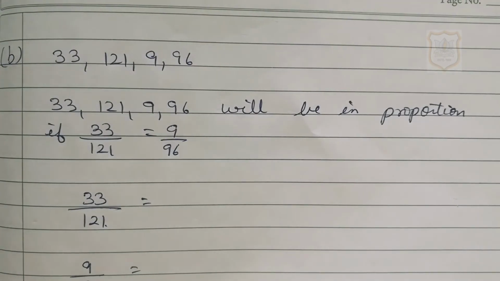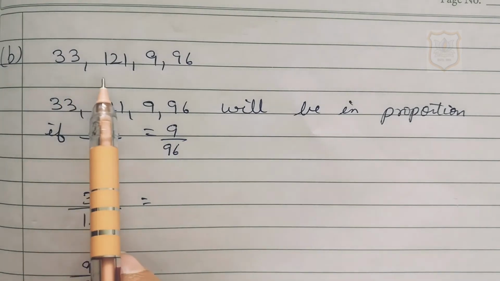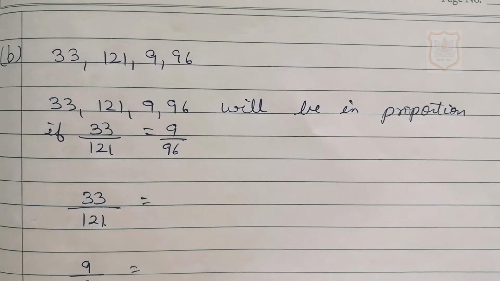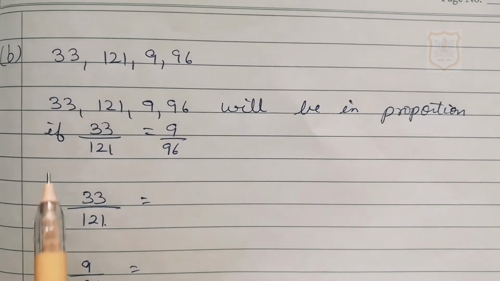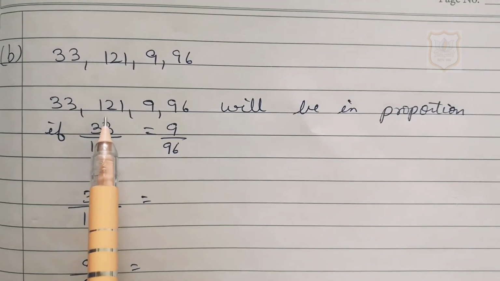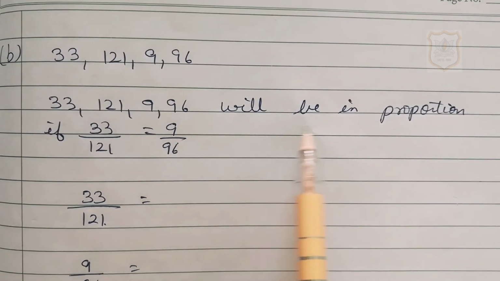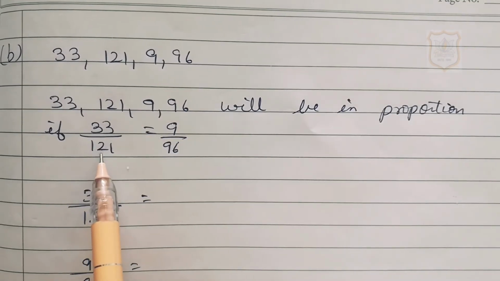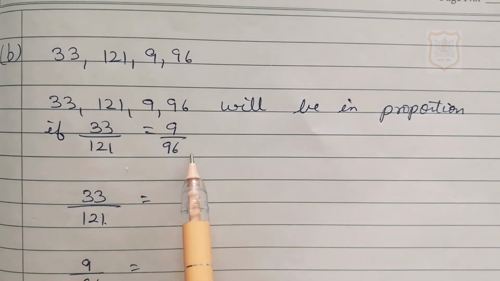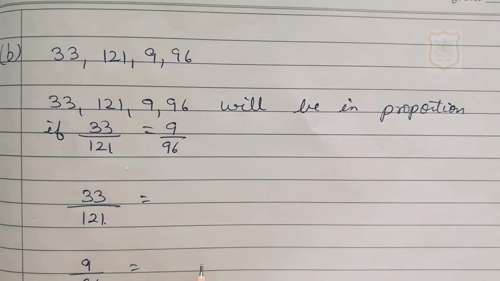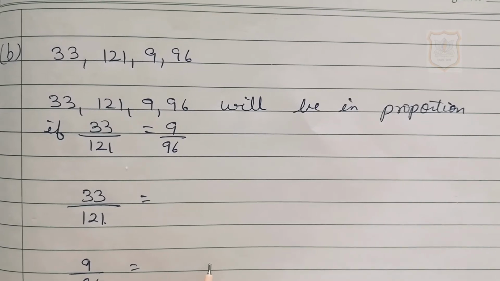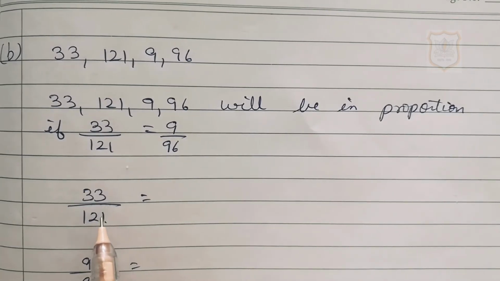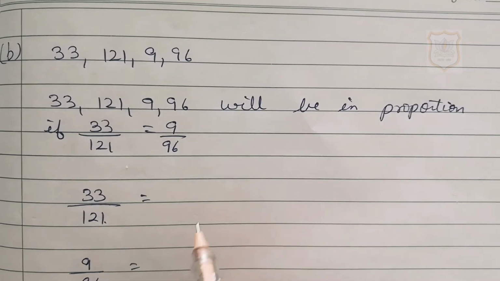Now part B of question number 1: 33, 121, 9 and 96. We have to find out whether these numbers are in proportion or not. So 33, 121, 9, 96 will be in proportion if 33 upon 121 is equal to 9 upon 96. To find out whether these are equal or not, first we will find out the simplest form of 33 upon 121.